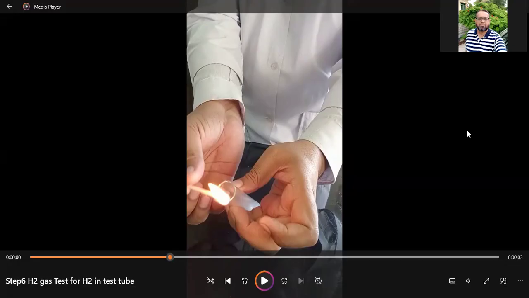See, have you noticed a pop sound? Because hydrogen gas is inflammable, it catches fire, it burns in air. So it produces this sound. You can watch this again. So this pop sound is the test for hydrogen gas.